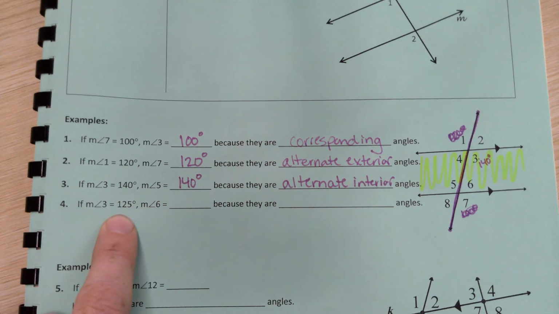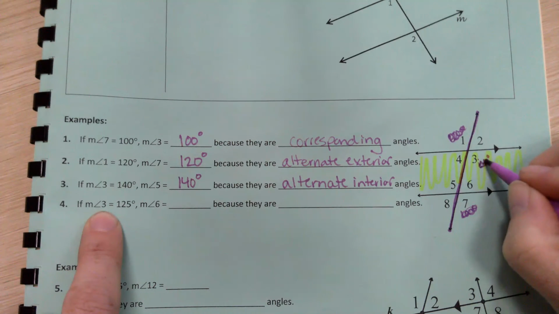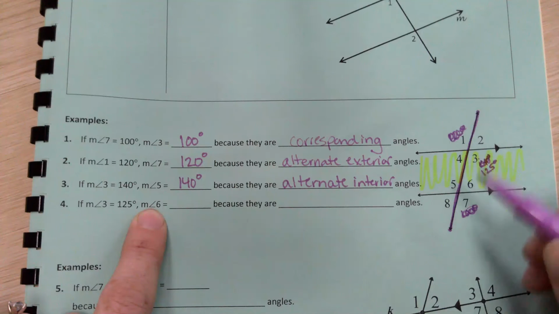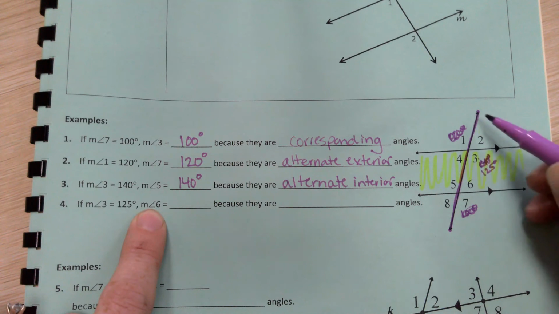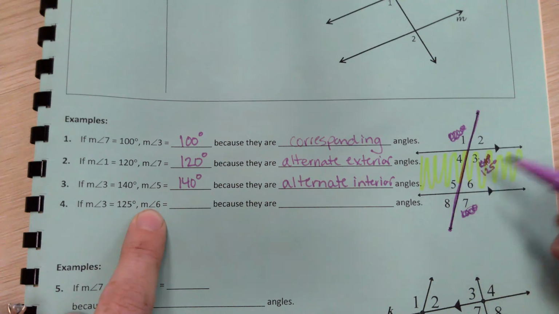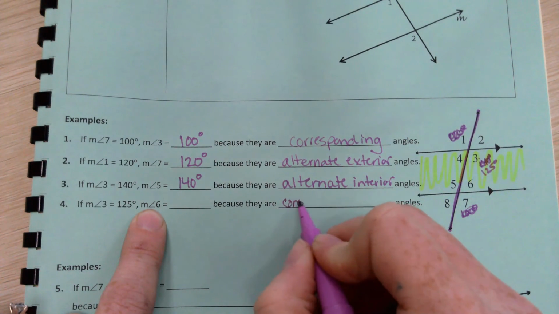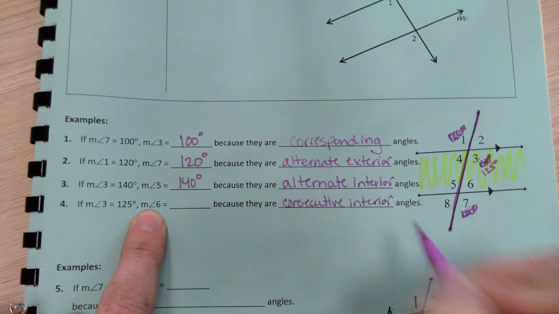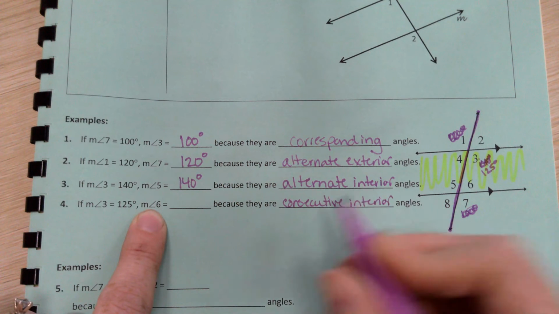Last but not least, we've got angle 3. Ooh, we're switching it up. Not 140 anymore, but 125. And they're asking us about angle 6. All right, one more time. Let's look at the transversal. They're on the same side, but both interior. We call those our consecutive interior angles. Those are different than all the others.